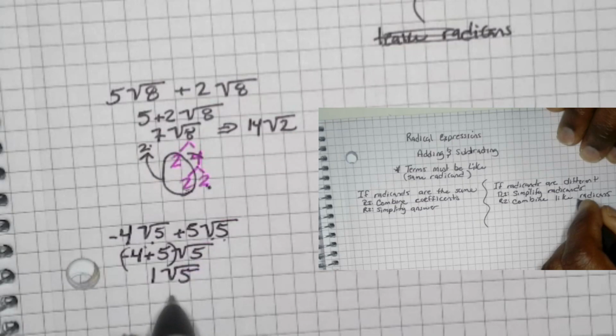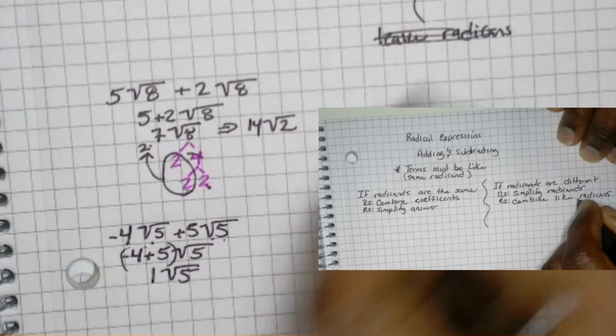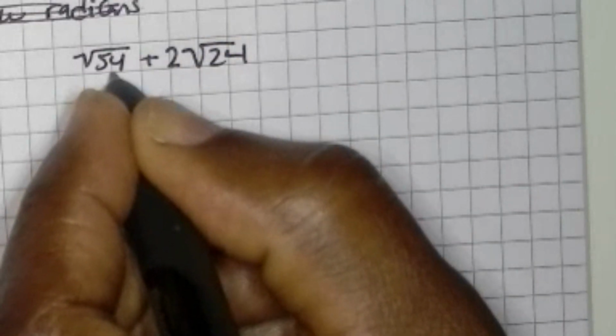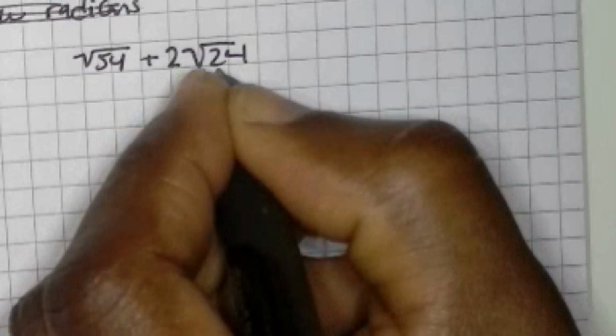Let's keep going. All right, let's do another one. Let's do one where the radicands are different. So if we have square root of 54 plus 2 square root of 24. All right? Remember, the radicands are not the same. So we can't put them together. So let's try to make them smaller.